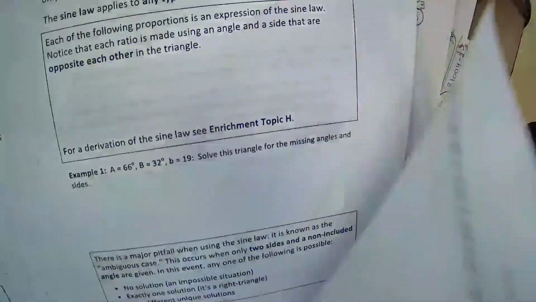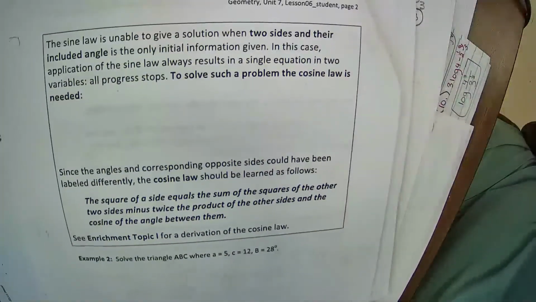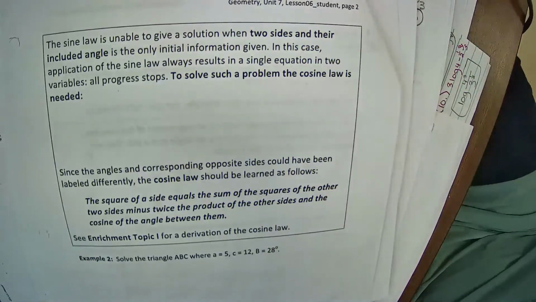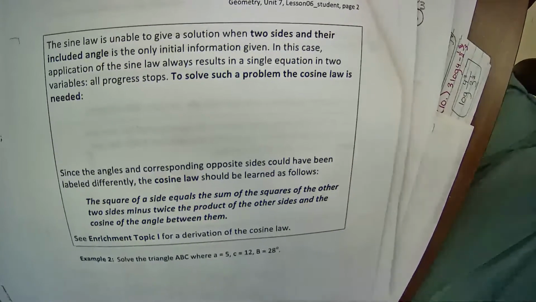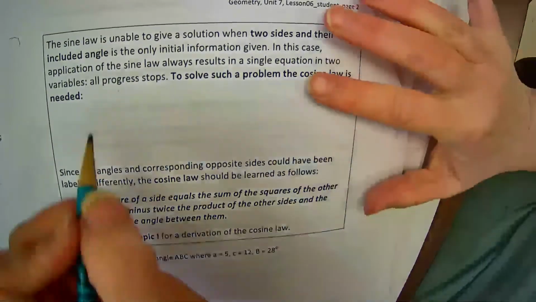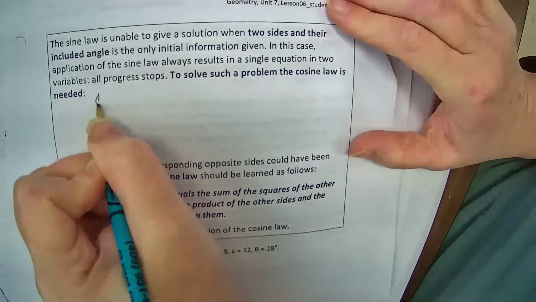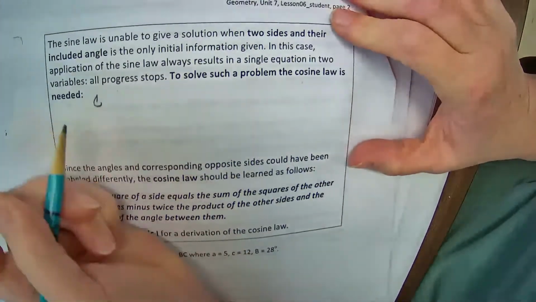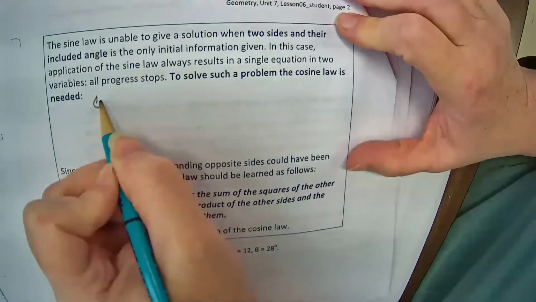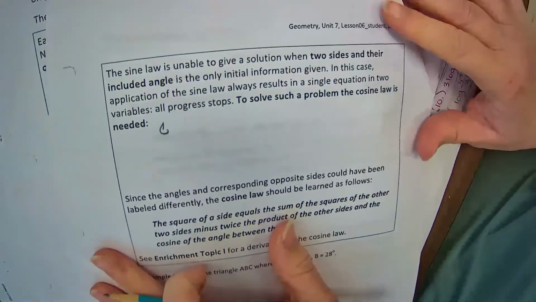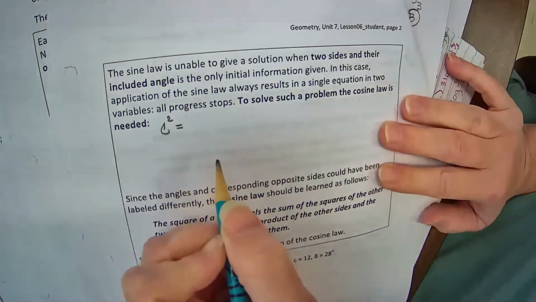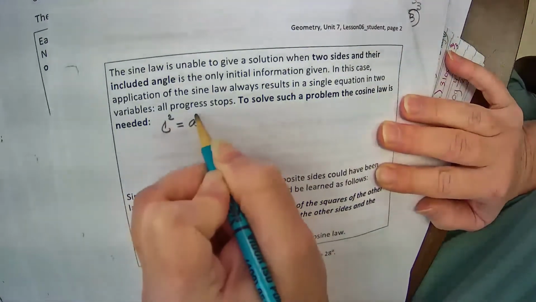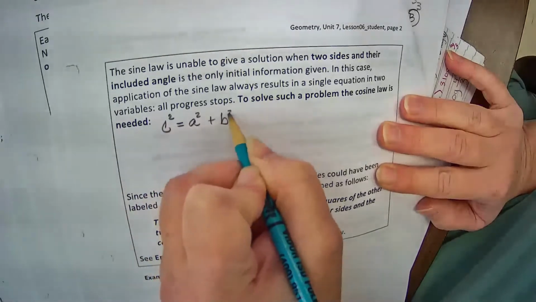Okay? Now, so we flip over. So when you have two sides and an angle that is not in between those two sides, you end up with a problem. So you have to do the law of cosines. Okay? Okay. So we're going to do c squared equals a squared plus b squared.